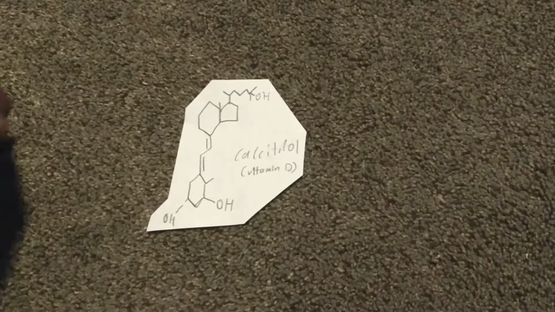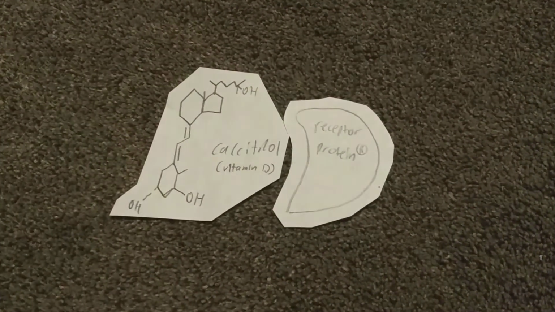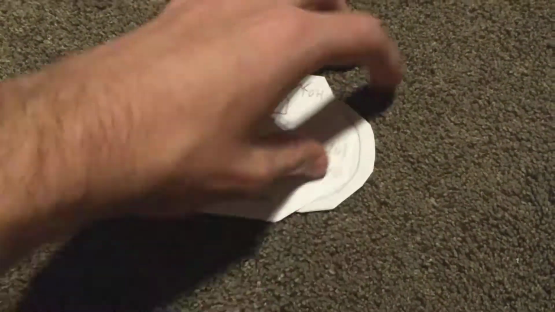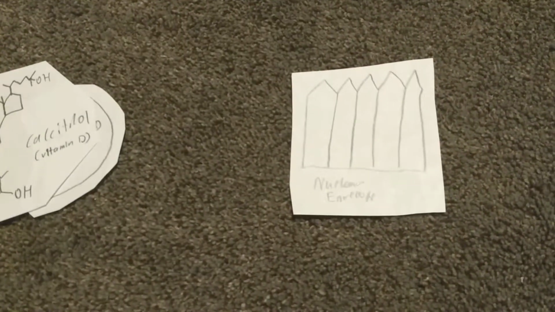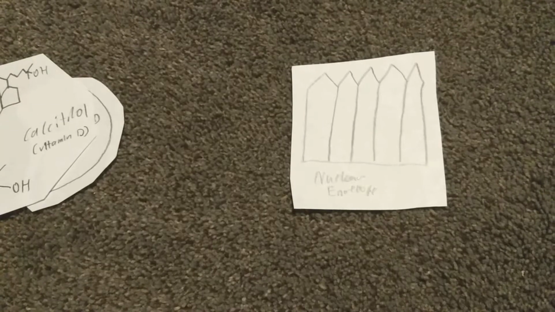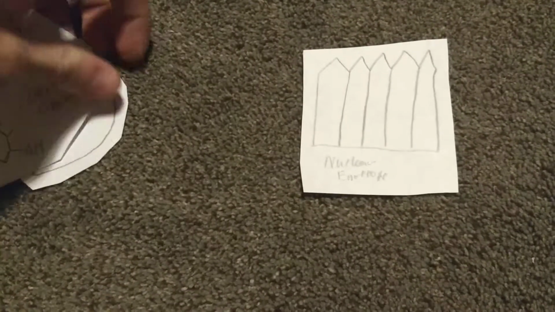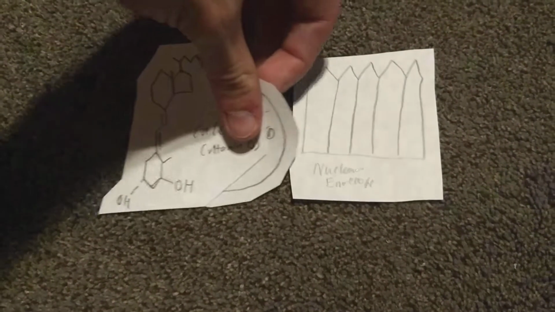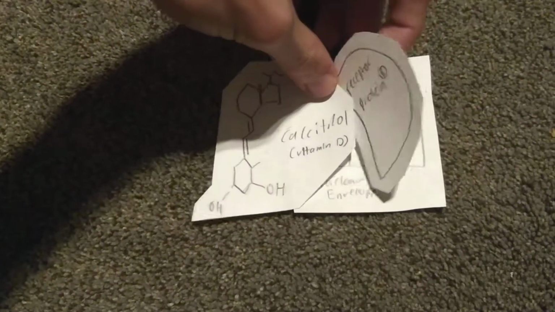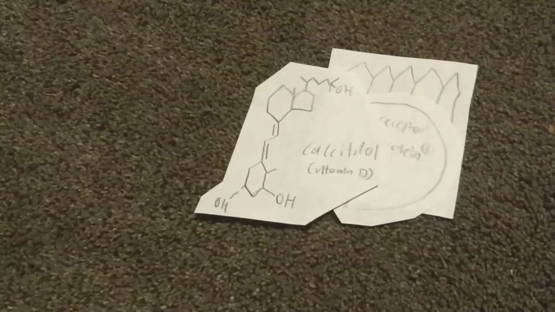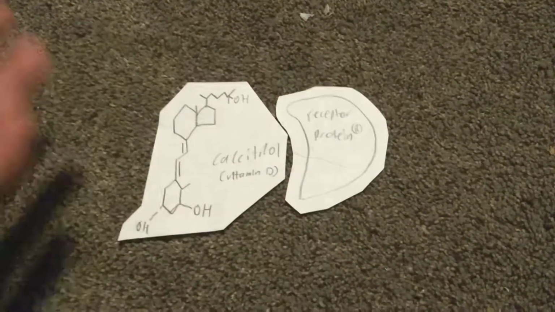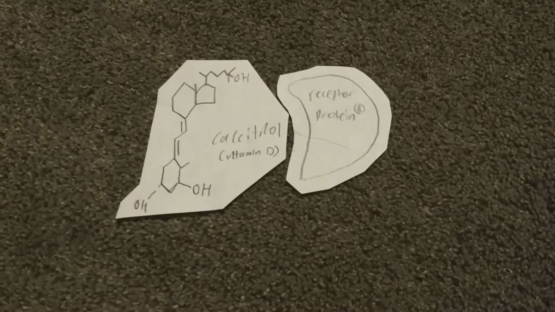Once inside the cell, these steroids connect to some sort of receptor protein and make their way over to the nuclear envelope, which is also a barrier similar to the cell wall, which you need to be hydrophobic to get through. So the steroid and the protein that's bound to it pass through this nuclear envelope with ease and make their way over to the DNA, where they do whatever it is they were sent to do.